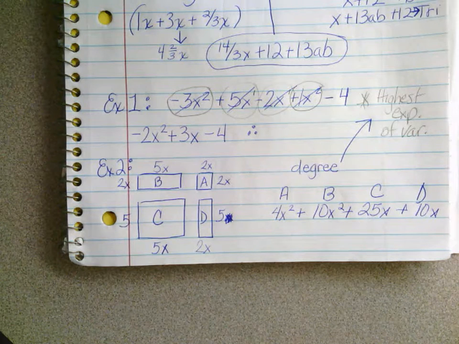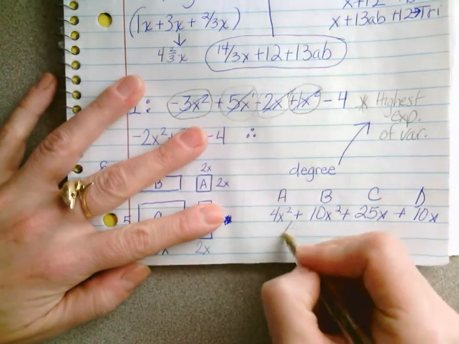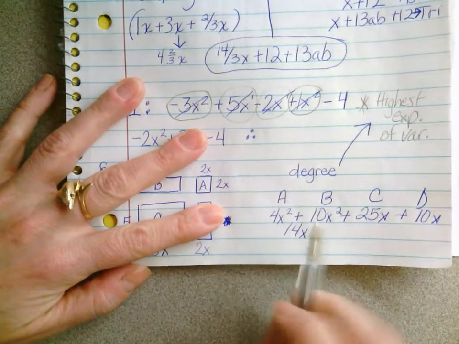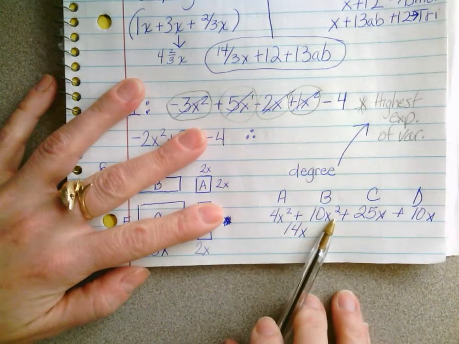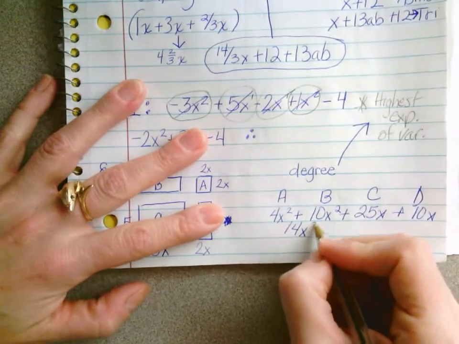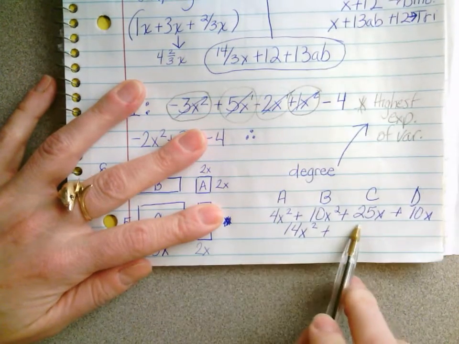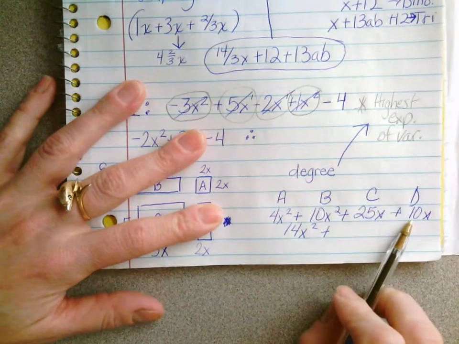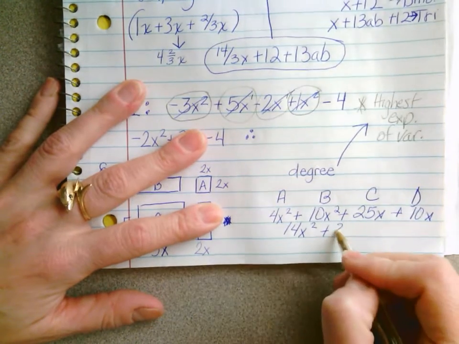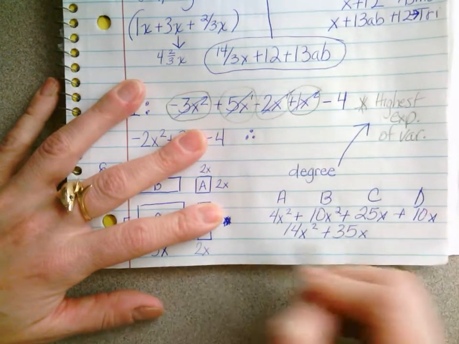What do you get when you combine your x squareds? No, not to the fourth power. You're not adding exponents. Right. 25 x's combined with 10 x's. 35 x's.